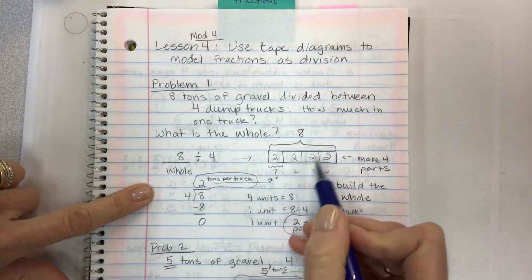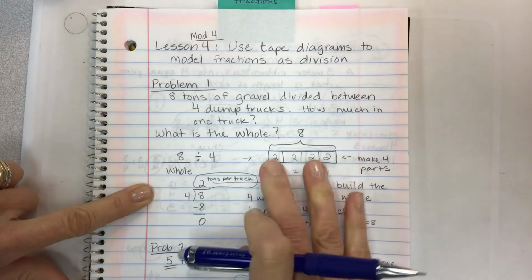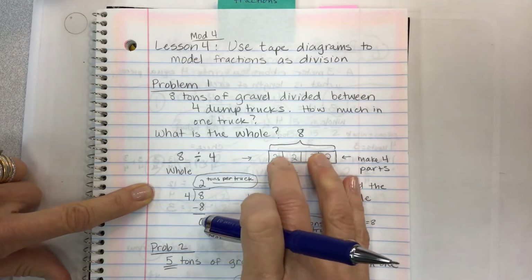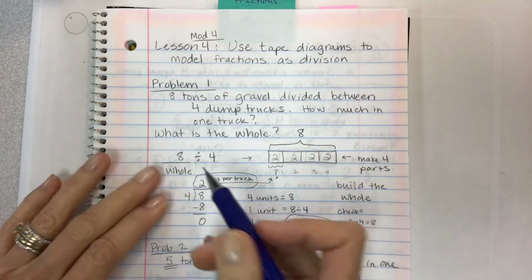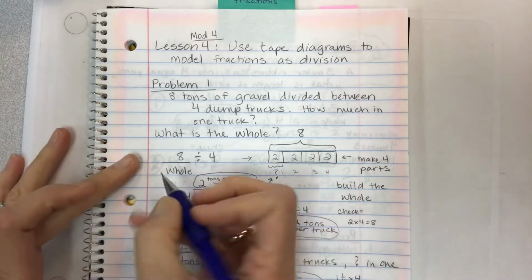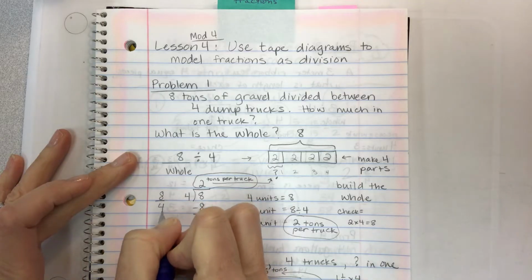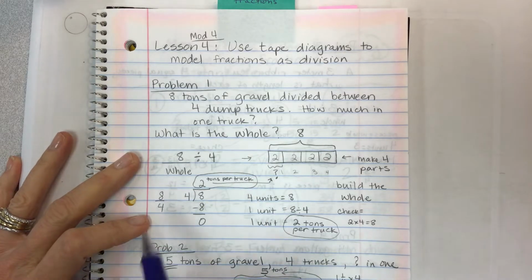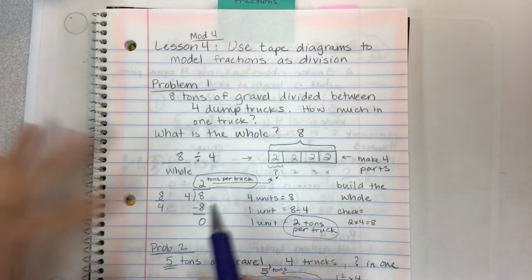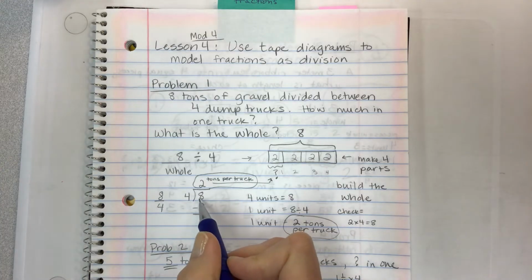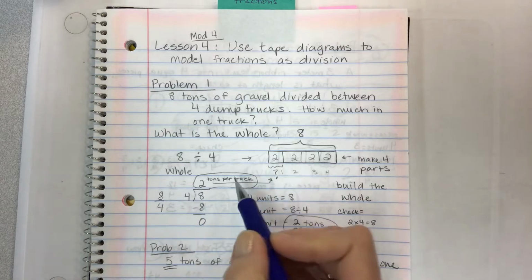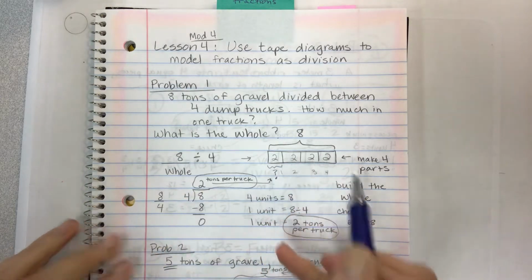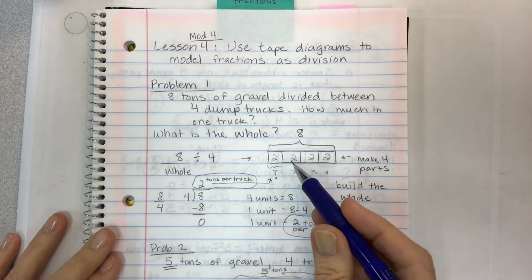Inside the tape diagram, you would split it into 4 sections. Initially, you won't have the 2's inside because all you know is the 8 divided into 4 pieces. So as it starts out, you're going to take your 8 and you'll be dividing by 4. That's your fraction, or connecting to lesson 3. We will today be doing the standard algorithm. So 8 divided by 4, 2 tons per truck. This is 1 truck. You can put the 2's in if it helps you understand.